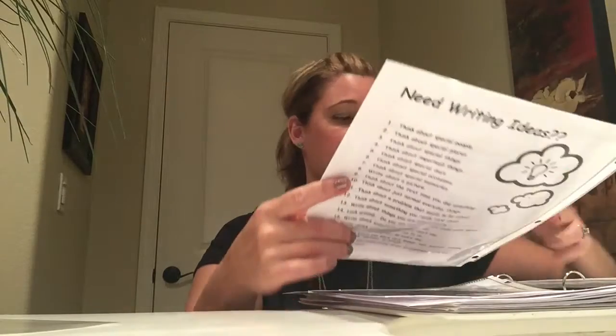We talked about different types of topics that might be good to choose, and we did go over some. Here's a sheet that they have today, Need Writing Ideas. So just some questions that they could ask themselves, or ideas to try to generate some topic ideas. So I told them that at the beginning, since expository writing's purpose is to inform, they should start by picking a topic that they are interested in and that they know a lot about.